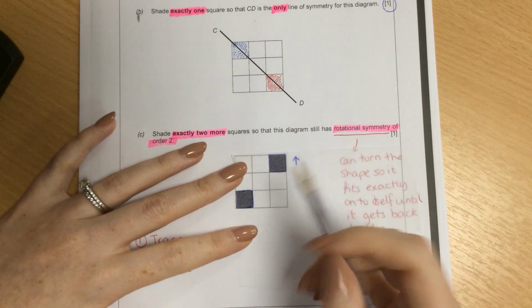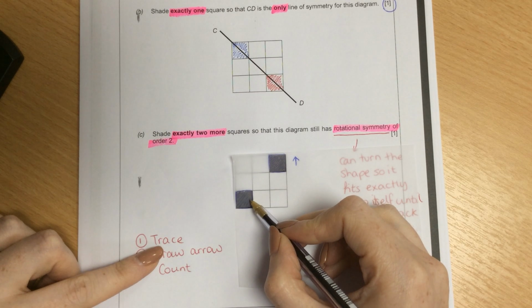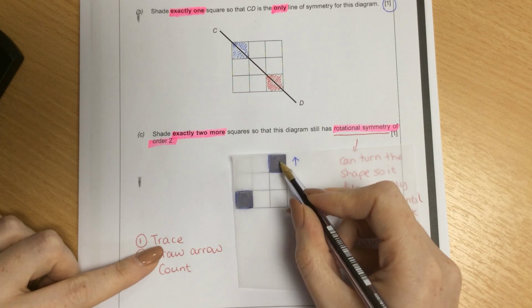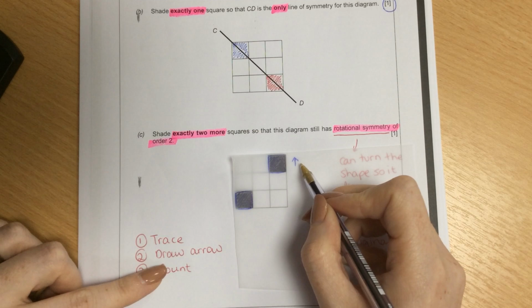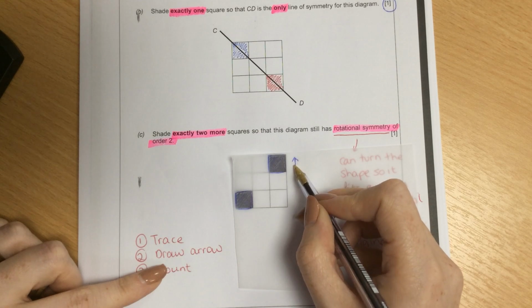Some people see this straight away, but I'm going to use tracing paper to double check. So how do we use this? First of all, we trace around the shapes that we've got. So I've coloured in this bit here, coloured in that bit there. Secondly, we draw an arrow. So this tells us our starting position. So this arrow needs to be pointing up when I've finished.